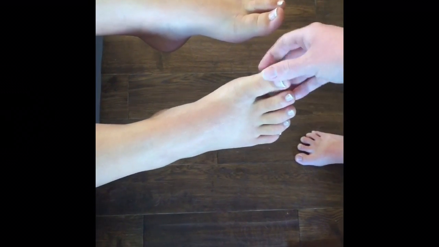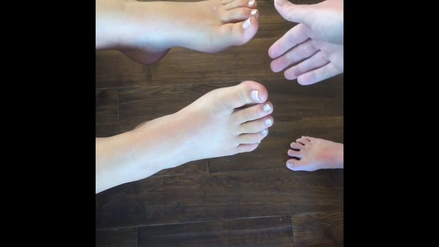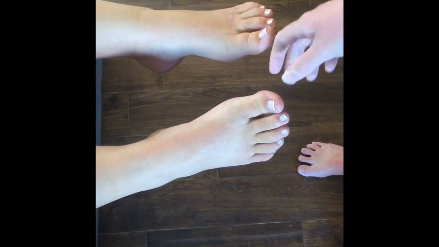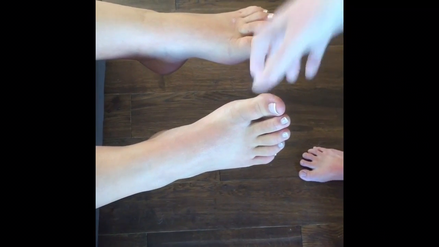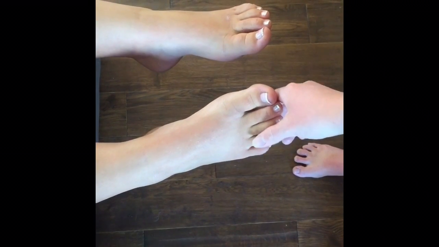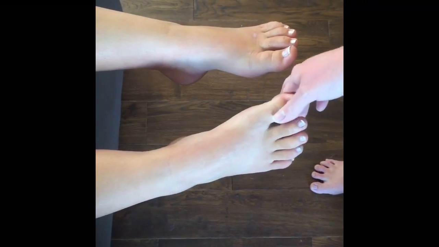We're going to look for any signs of blisters or ingrown toenails, which since she has her toes done, there are none. We're also going to be looking for any types of fungus, like athlete's foot. There is no redness, there's no cracking. Does this hurt? No, it does not hurt. So no signs of athlete's foot.